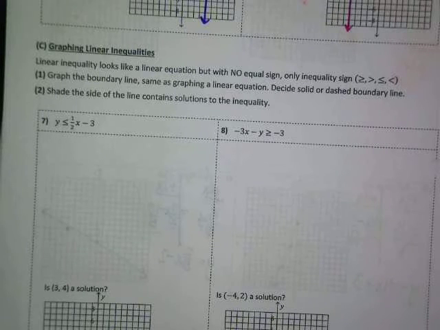All right, graphing linear inequalities. Same thing as with the lines, but you've got to remember 2 things. 1, is your line solid or dotted? And 2, are you going to shade up or down?